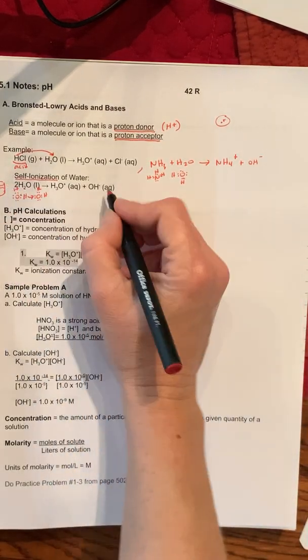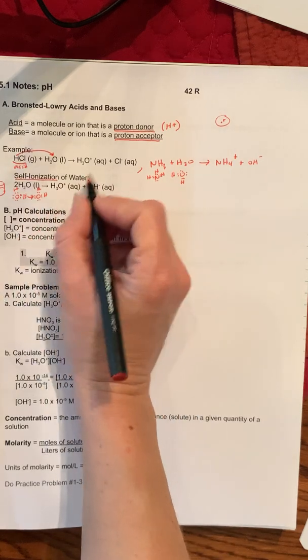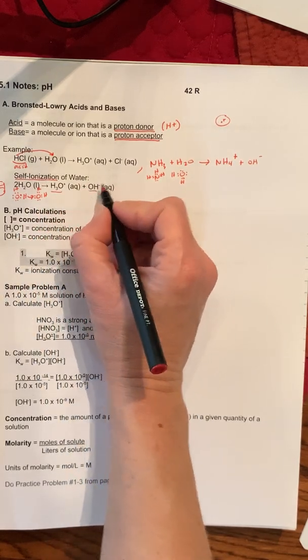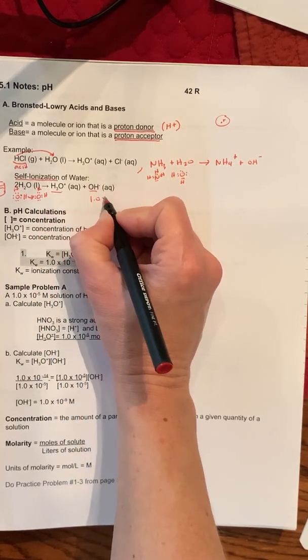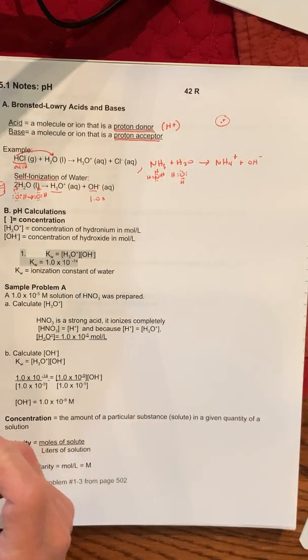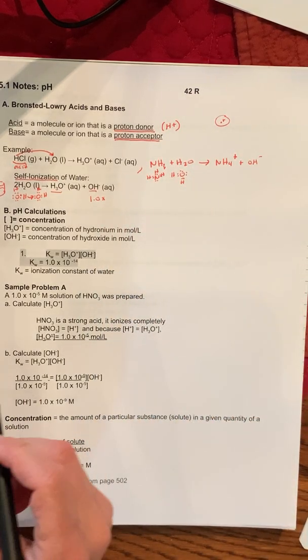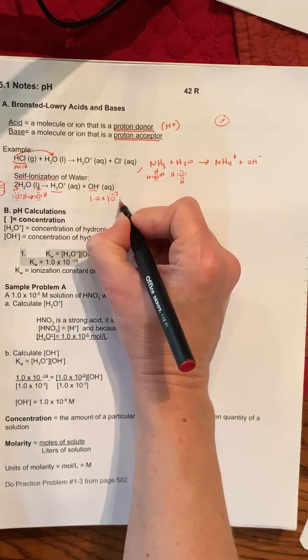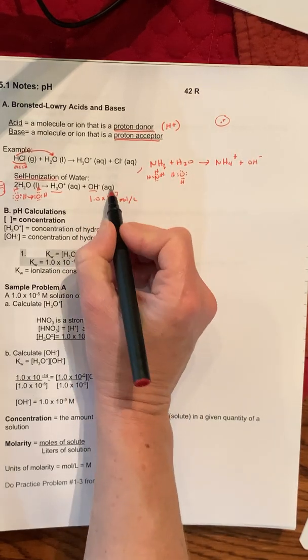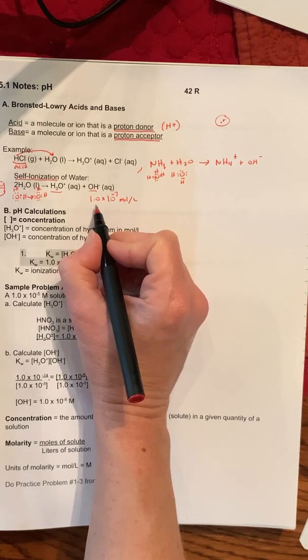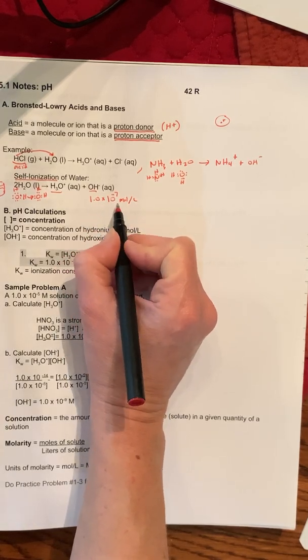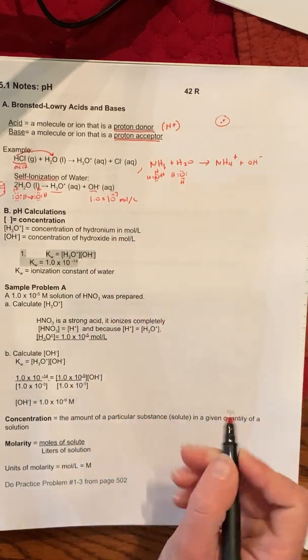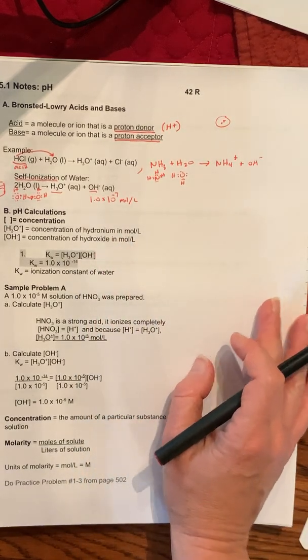It happens so infrequently, though, that the concentration of these things, H3O+ and OH-, we have measured at 25 degrees over and over again, and the concentration is 1 × 10⁻⁷ moles per liter. So only 0.000001 moles of this per liter of solution is going to ionize.